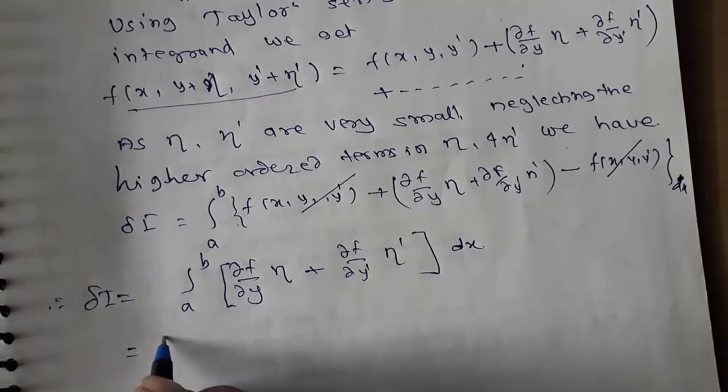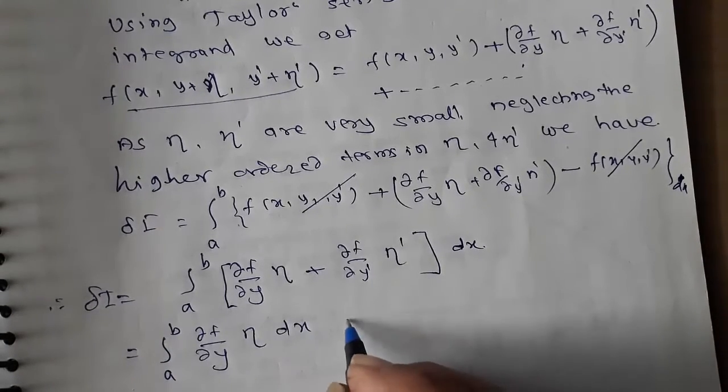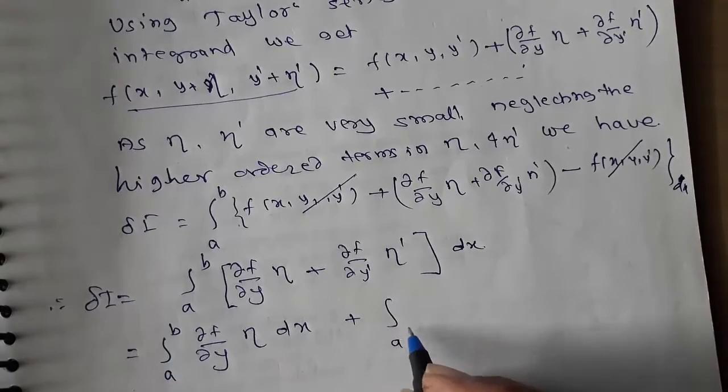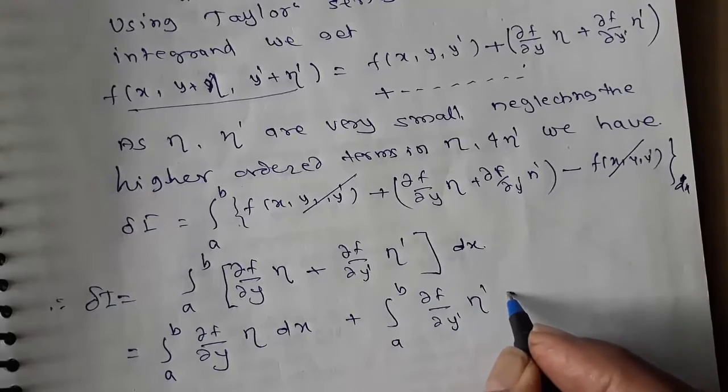This can be written as integral a to b dou f by dou y eta dx plus integral from a to b dou f by dou y dash eta dash dx.